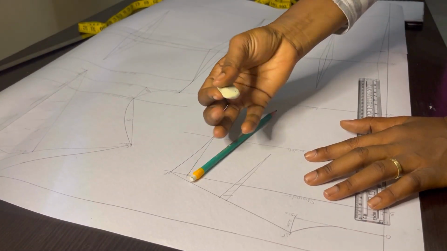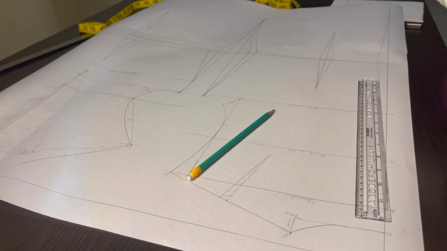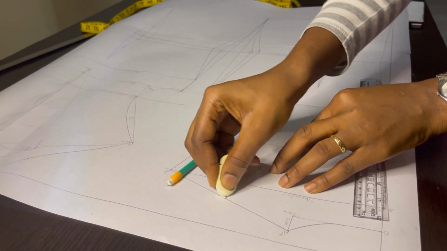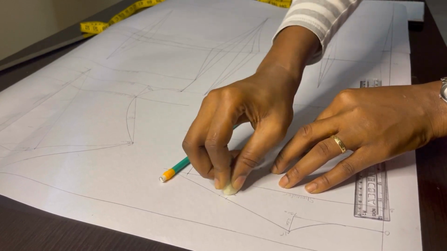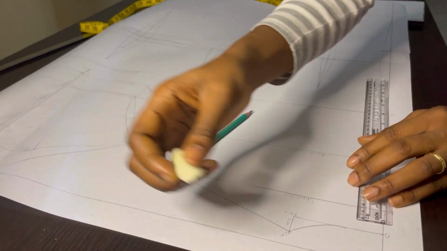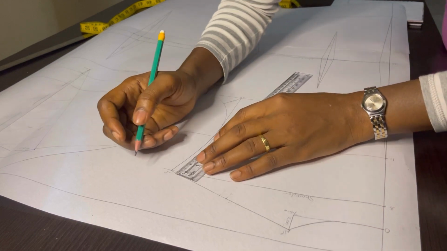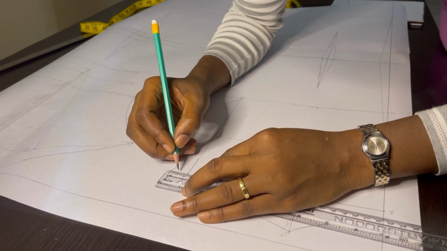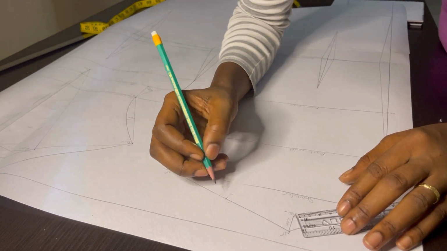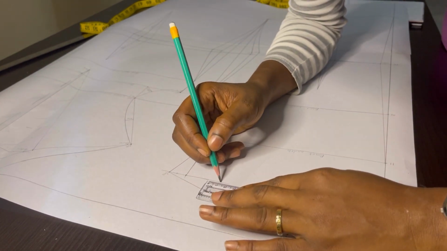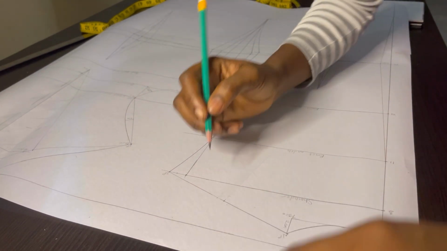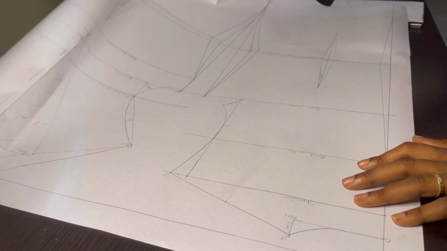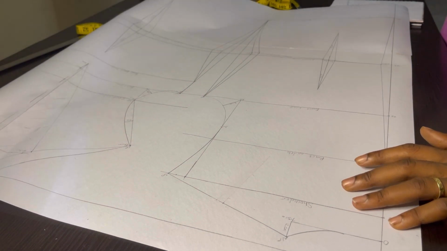This is 1 cm extra. So what you do, this is just showing you how to do your dart in case you have excess. So I just mark 1 cm here and cut it out. One cm here and cut it out.